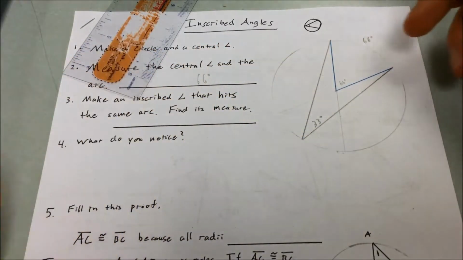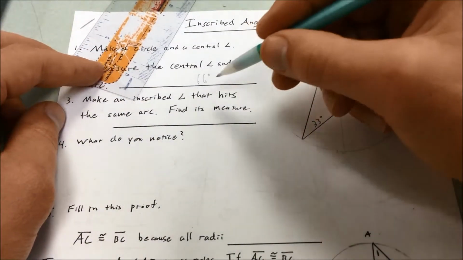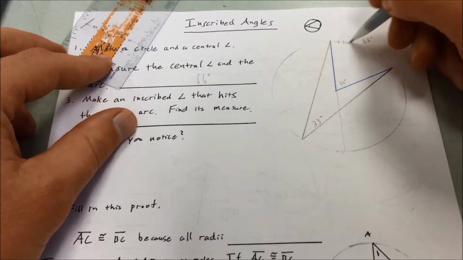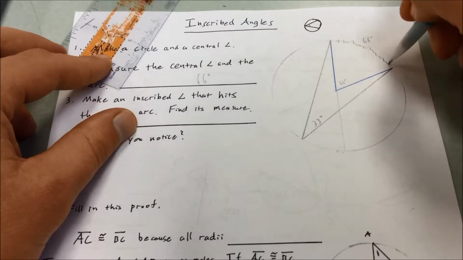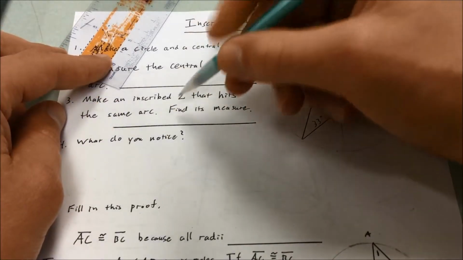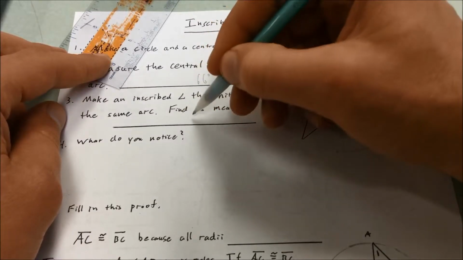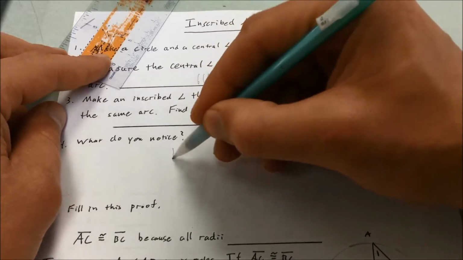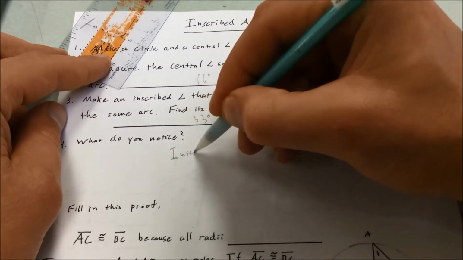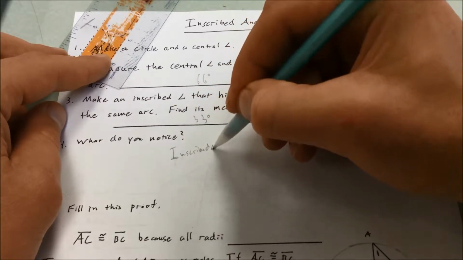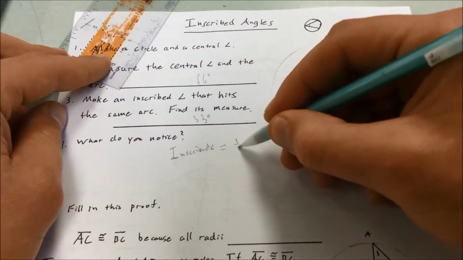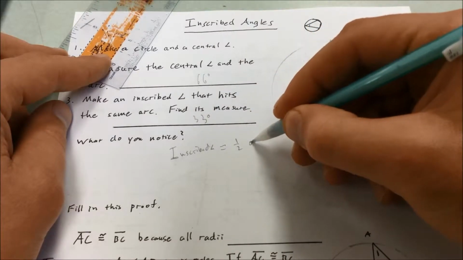And that's the cool thing about central angles. An inscribed angle hits the same arc right here as a central angle. This inscribed angle is going to be half as much. So what do I notice here? The inscribed angle is equal to half the arc.